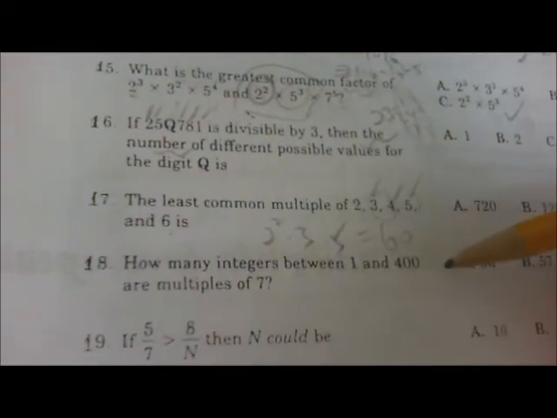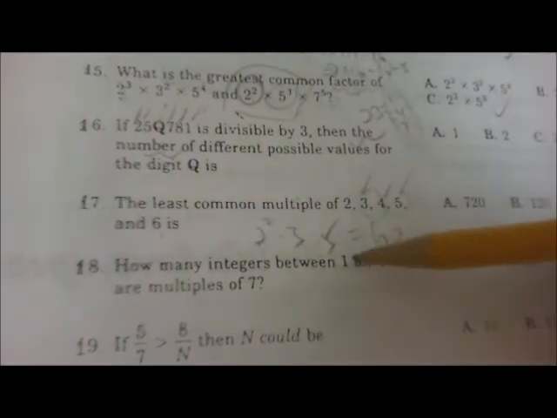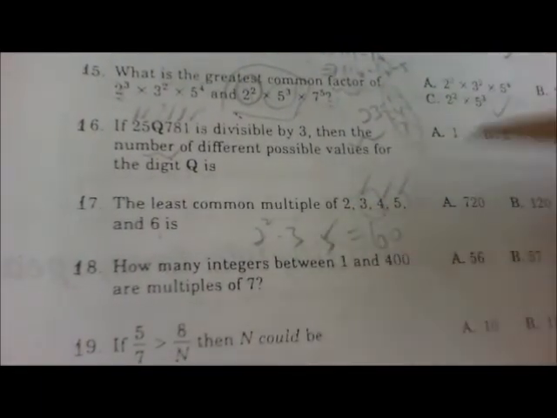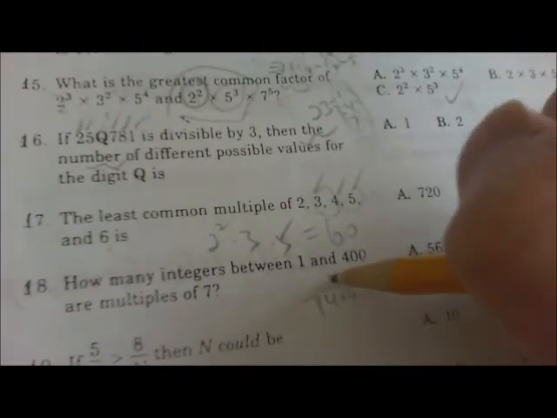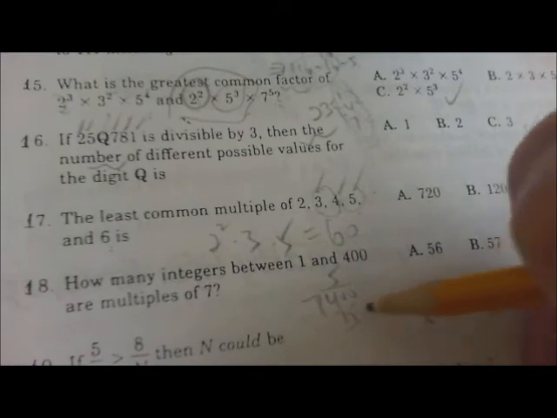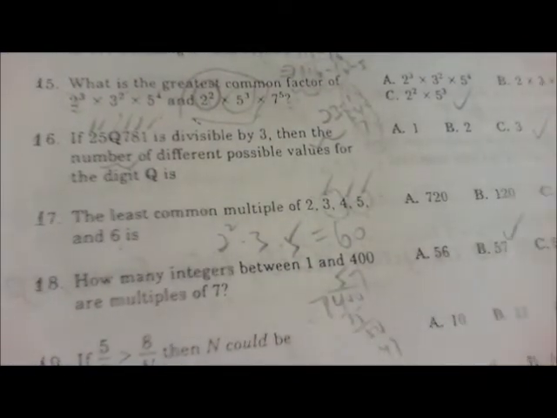How many integers between 1 and 700 are multiples of 7? Oh, this is very easy. You just need to find the multiples of 7, just divide by 7. So take 400 divided by 7. 7 5 is 35, 50, 7 7 is 49, no more. So it's 57. You don't need to worry about the remainder.